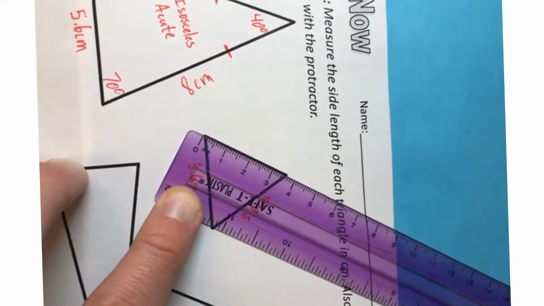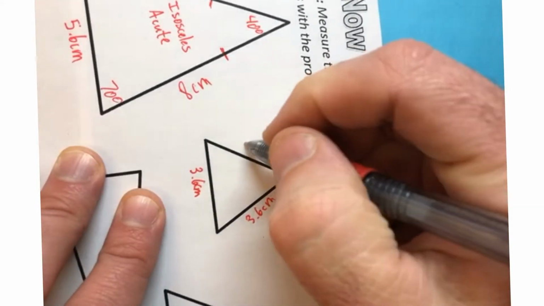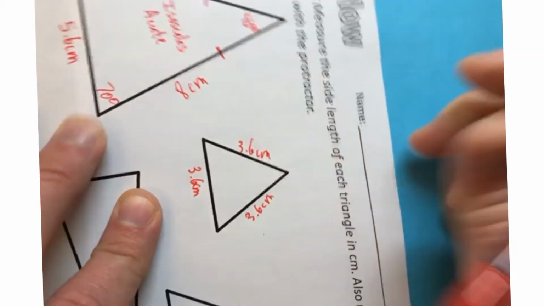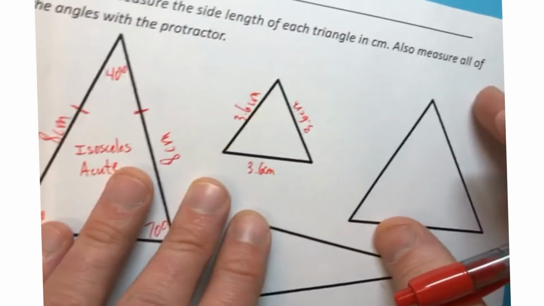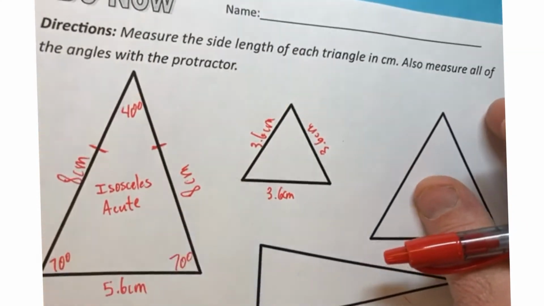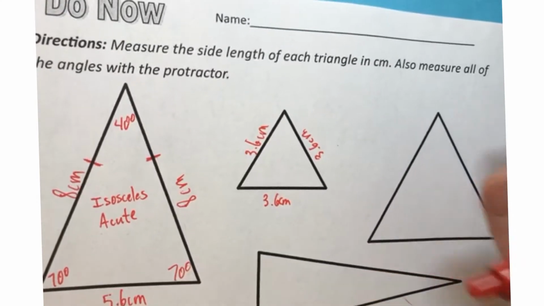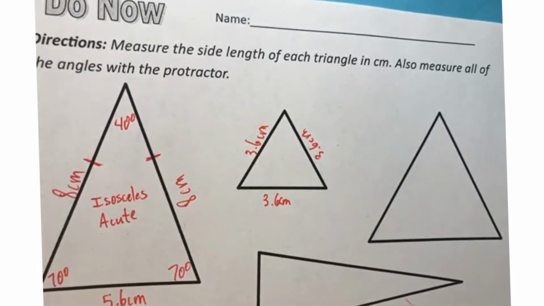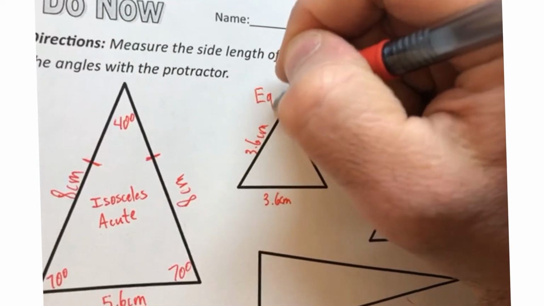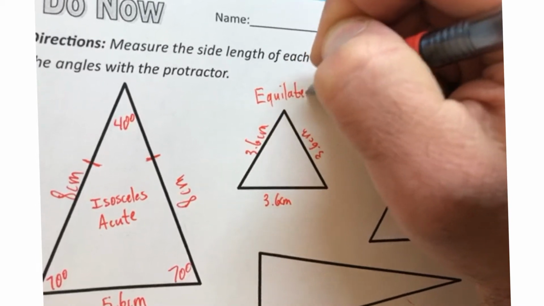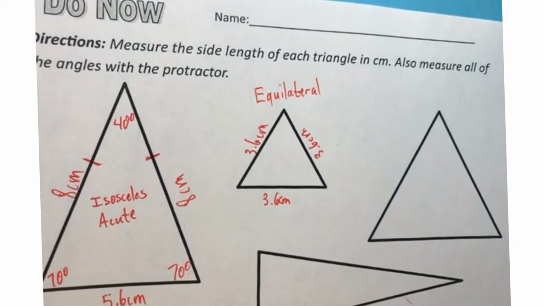And then this side over here is the same thing. It's 3.6. Bless you. So what kind of triangle is this one? All the sides are the same length, so what is it? Good, it is equilateral. It's an equilateral triangle.